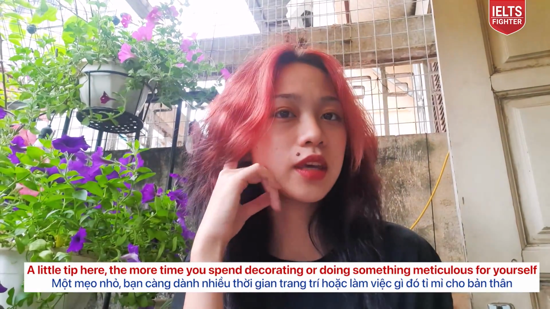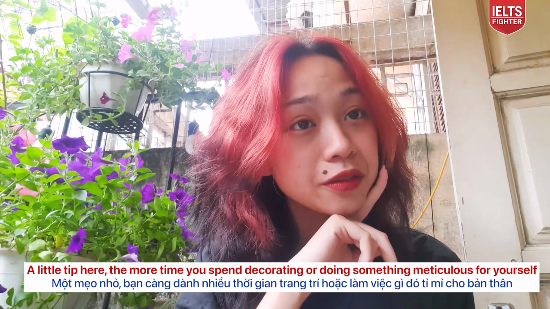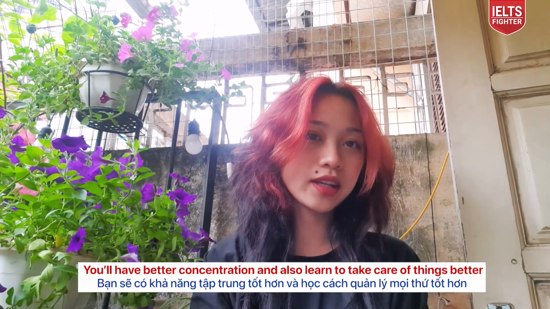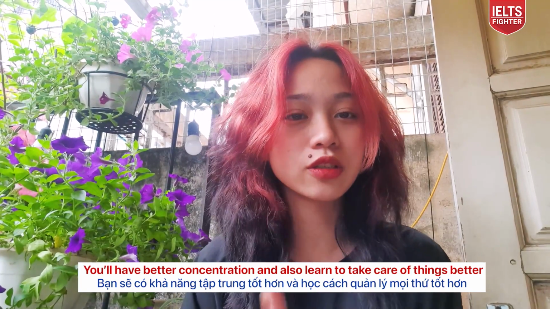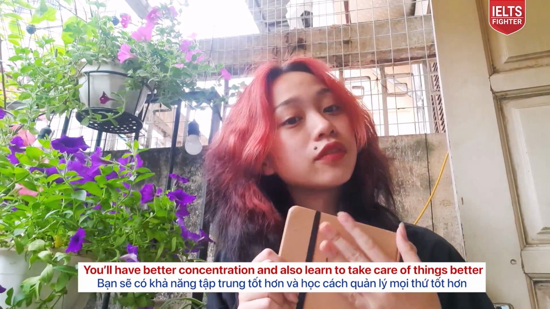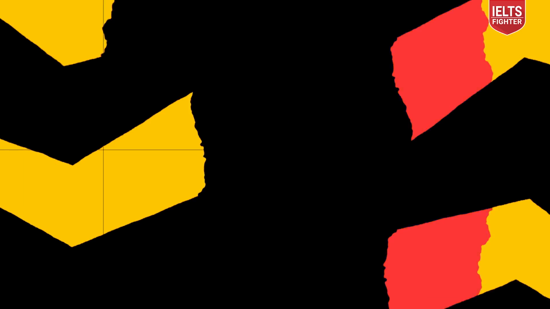A little tip here: the more time you spend decorating or doing something meticulous for yourself, the better concentration time you have, and you also learn to have better carefulness and take care of things better.